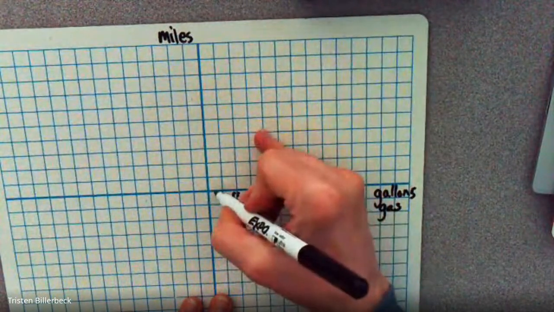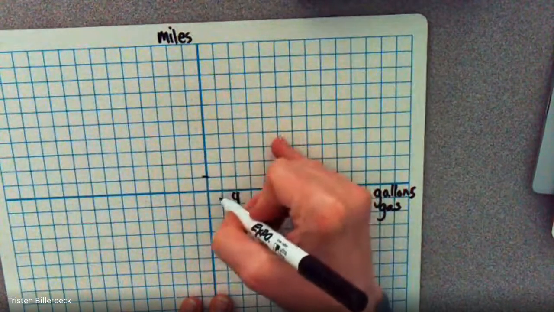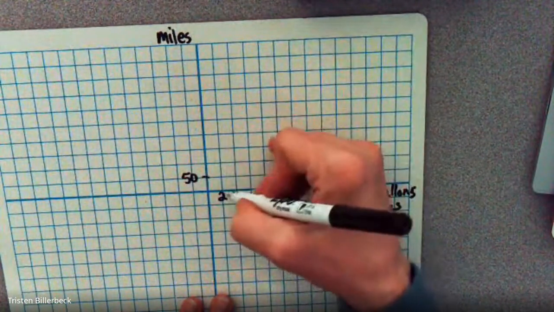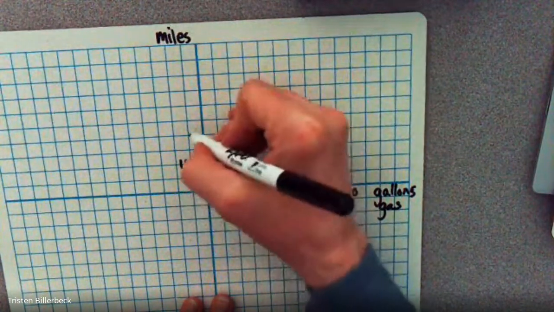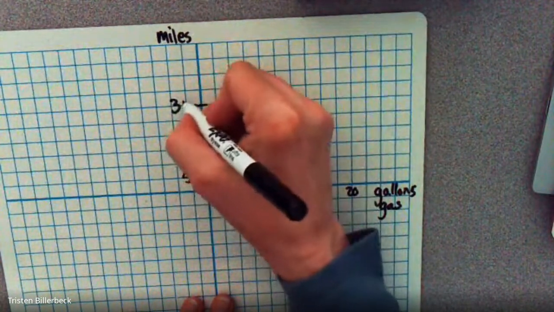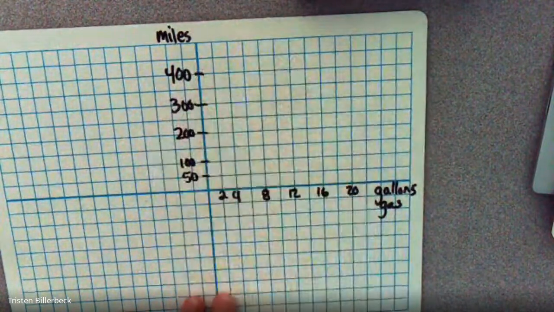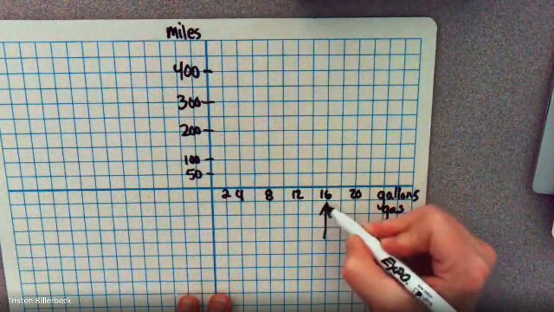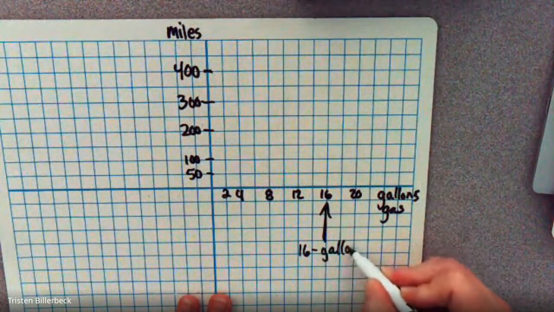So if we know for 1 gallon we can go 25 miles, then 2 gallons, I could go 50. Then that means this would be 100. Let's just split this up and make it easier: 200, 300, 400. Okay, so my restriction on a Subaru is I have a 16-gallon tank. That's all the Subaru will carry.